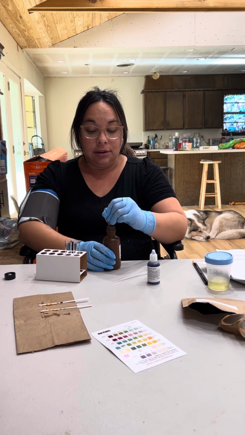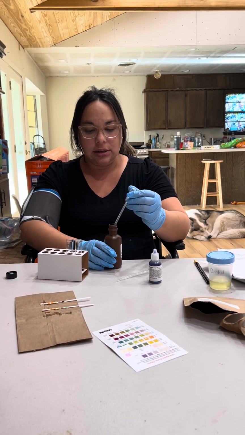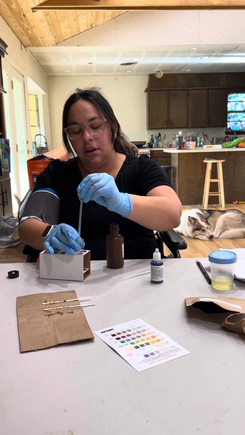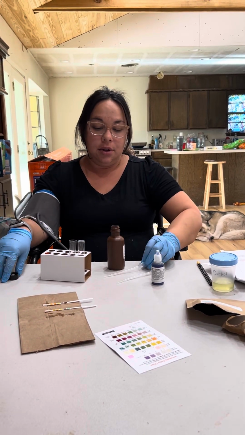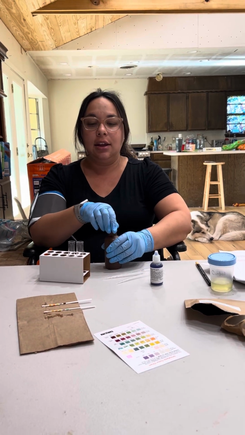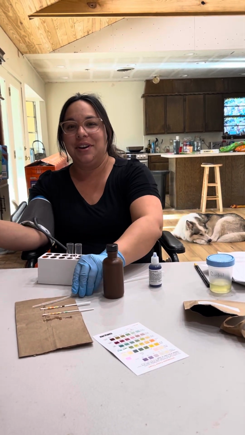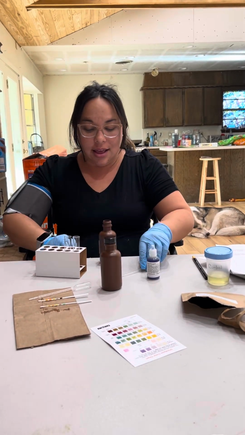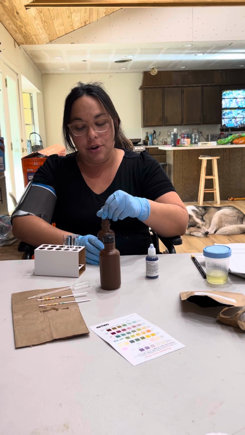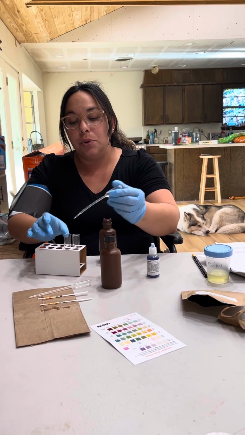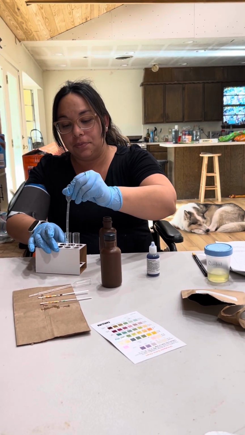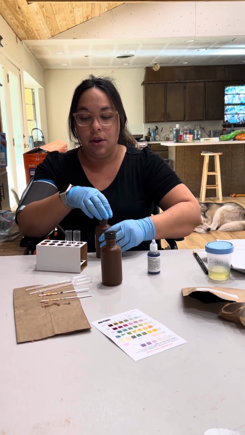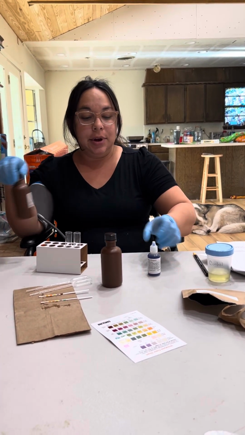Oh, I'm getting dizzy. I got this. Okay, that's the unknown A. And then this is the control or the normal, which was yellow. So we shall see what happens.